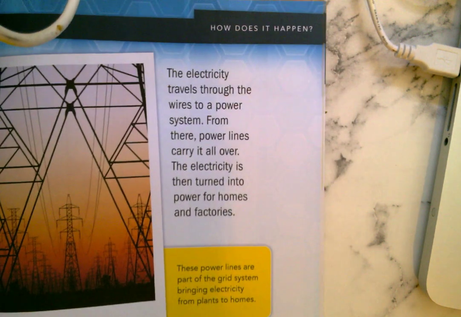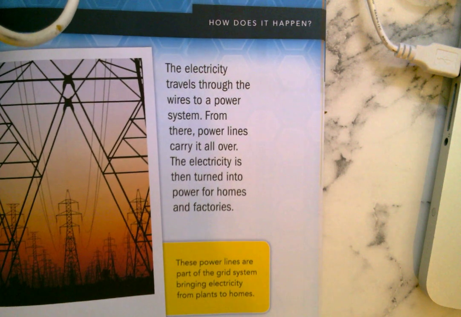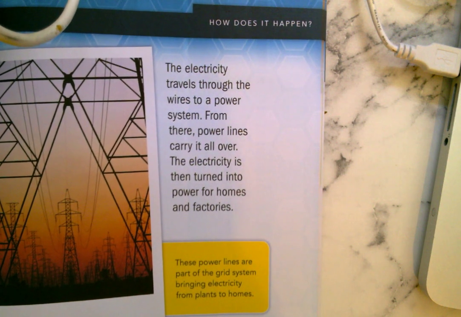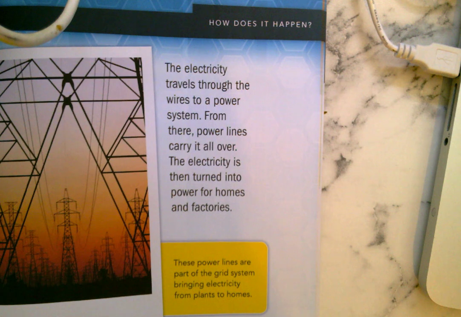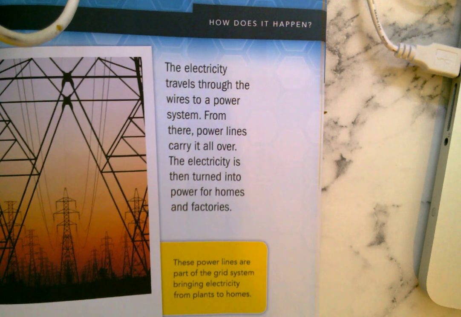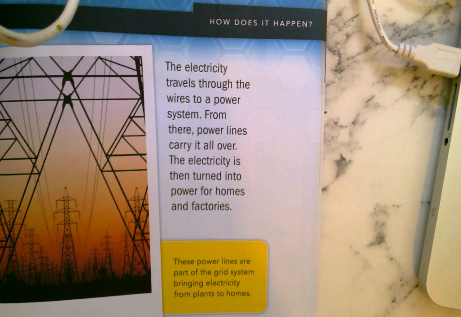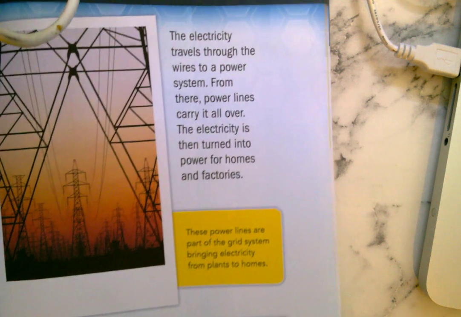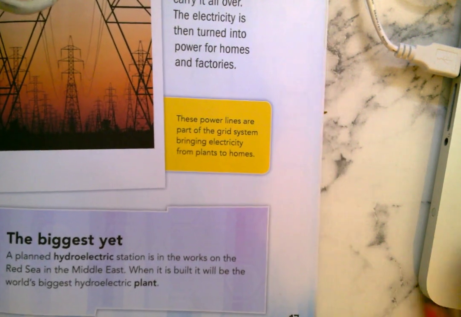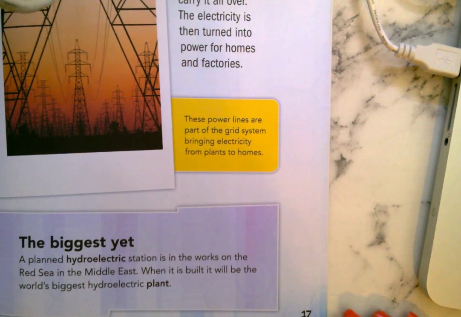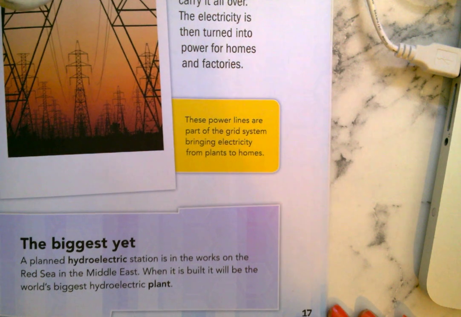All right, let's read this page now. The electricity travels through the wires to a power system. From there, power lines carry it all over. The electricity is then turned into power for homes and factories. And we have this text box down here. The biggest yet. A planned hydroelectric station is in the works on the Red Sea in the Middle East. When it is built, it will be the world's biggest hydroelectric plant.